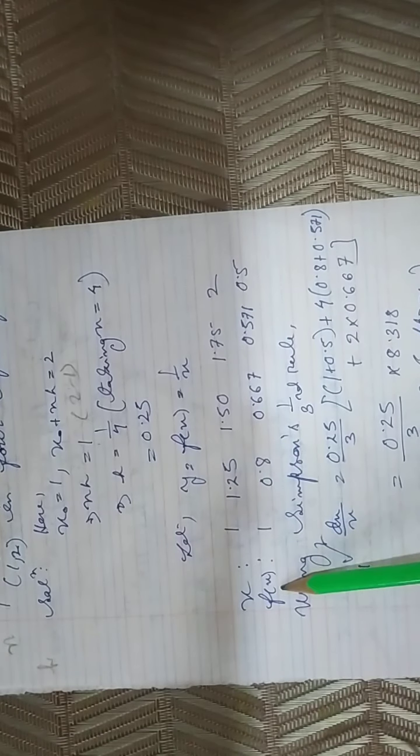Now f(x) is what here? y is equal to f(x) is equal to 1 by x. It is given in the question. Now we have to find the values of x and f(x), and only then will we be able to find the value of this definite integral using the technique of Simpson's one-third rule.